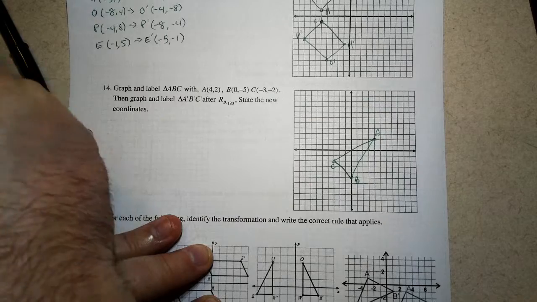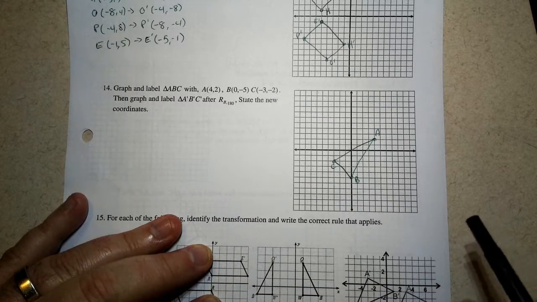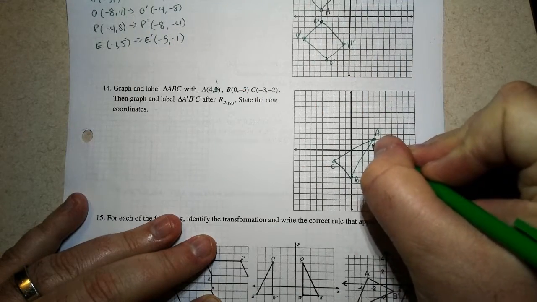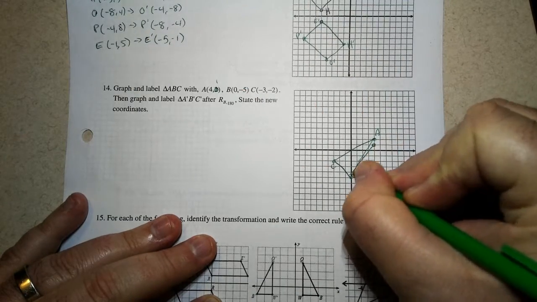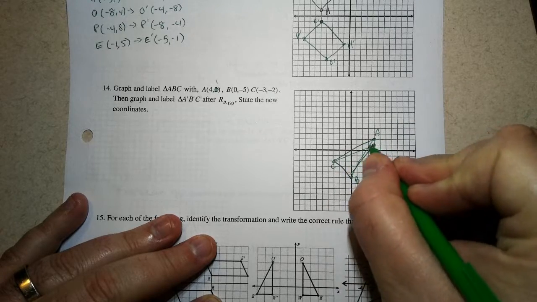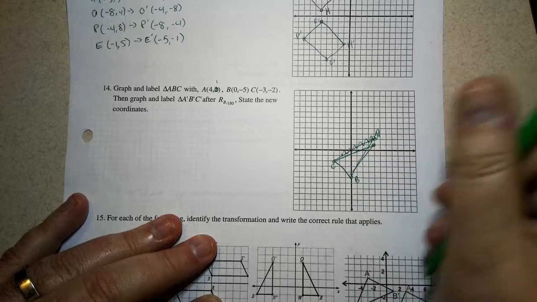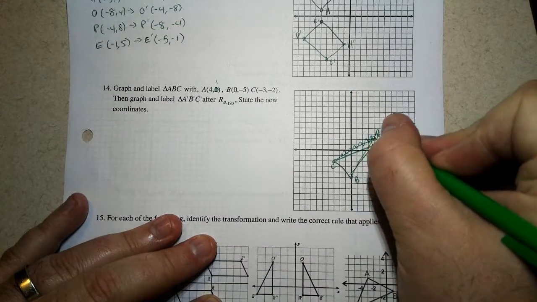All right, and we're going to rotate this 180 degrees about B. Oh, I forgot. We're supposed to change this question from 2 to 1. So we're actually talking about this triangle, not that guy. Okay?